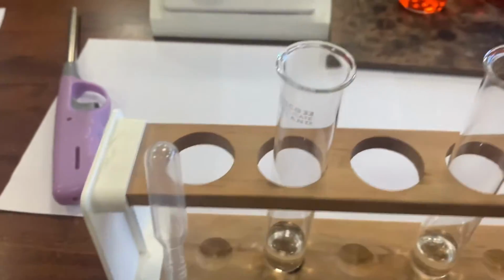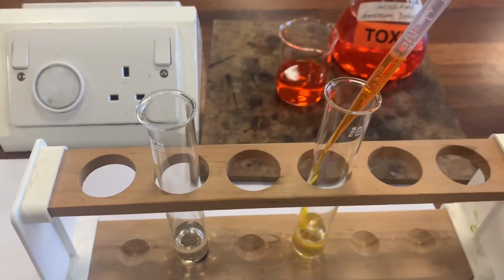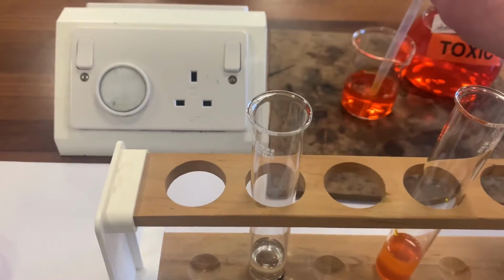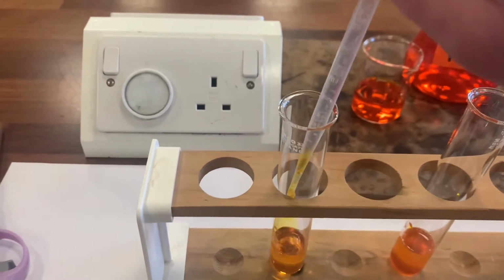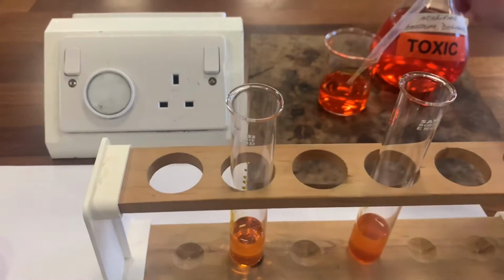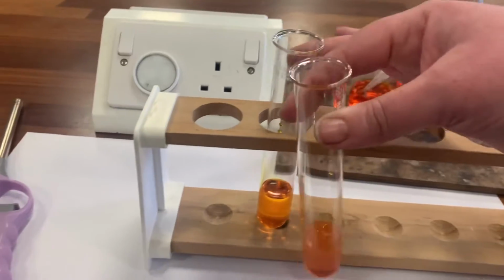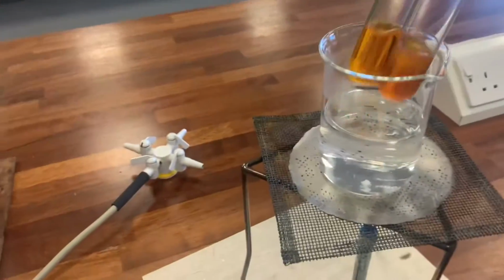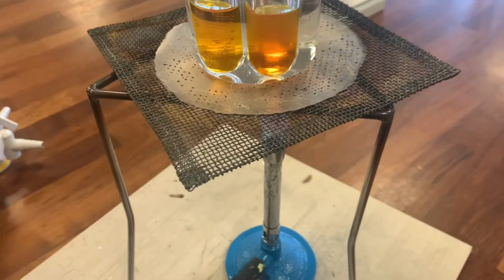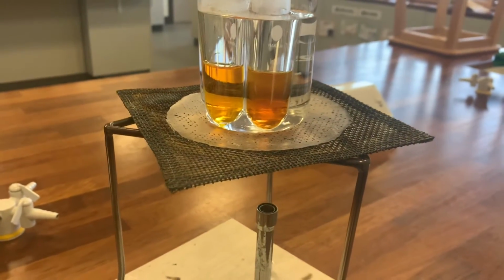And what I'm going to do now, I'm going to move this a wee bit closer. I'm going to add some acidified potassium dichromate to each of them. Okay, roughly equal volumes, the same as the liquid that I had in the substance at the start. You see there they're both orange in colour. Then I'm going to lift both of them and put them into the water bath. Now I'm just going to turn the gas off because we just need to gently heat it. It doesn't need to boil or anything, we're just gently heating it and we're waiting to see.